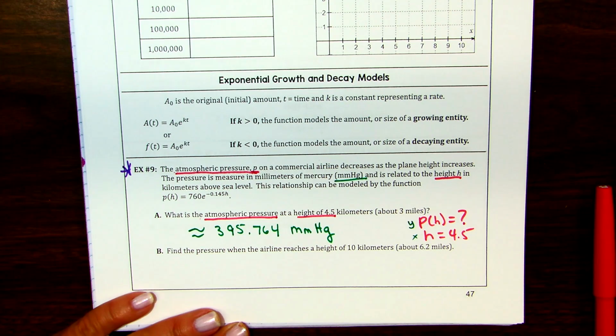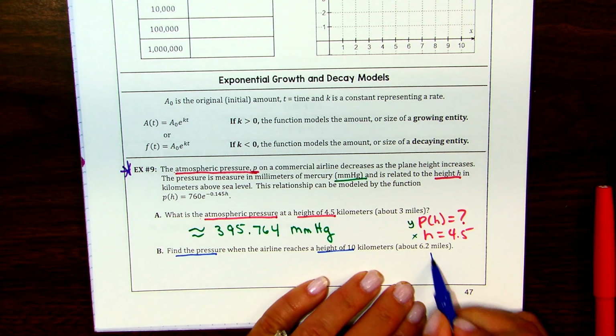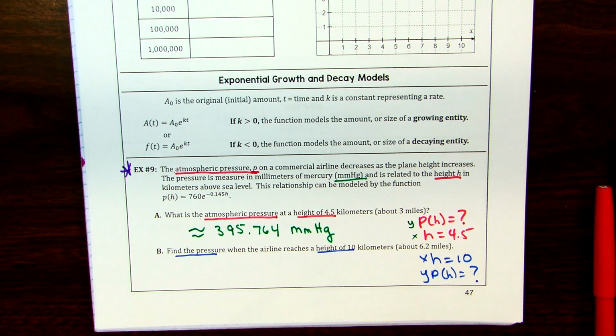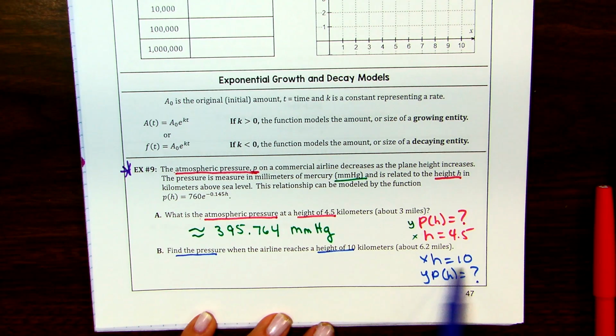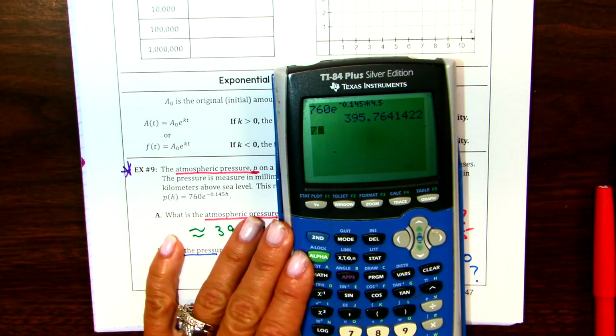So part B, find the pressure. That's what it's asking when the height is 10. Again, they gave us height. They want us to find the pressure. They gave us X. They want us to find Y. We can easily just plug 10 in. So it's the same type of problem. Change your H. So try it again. 760.